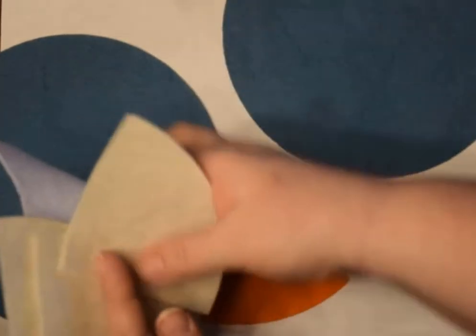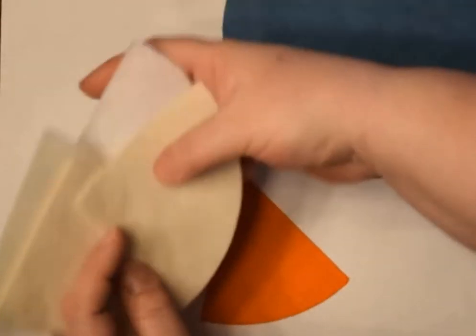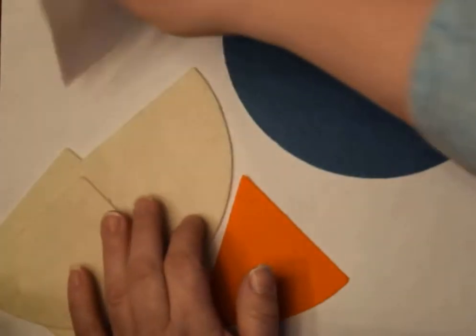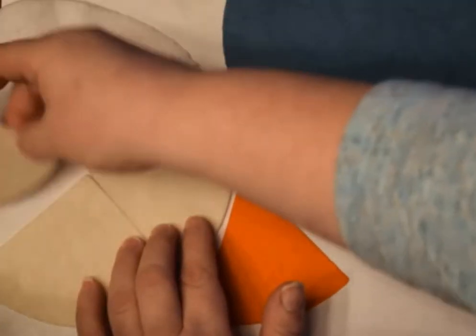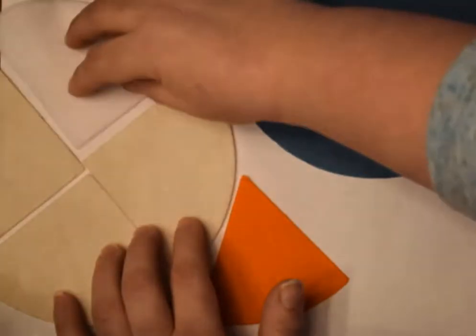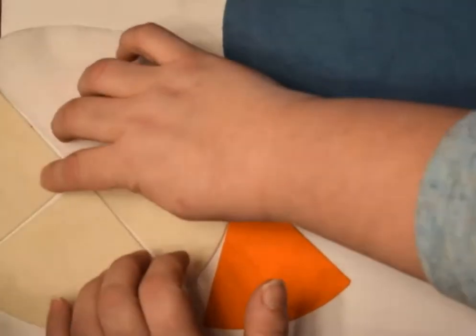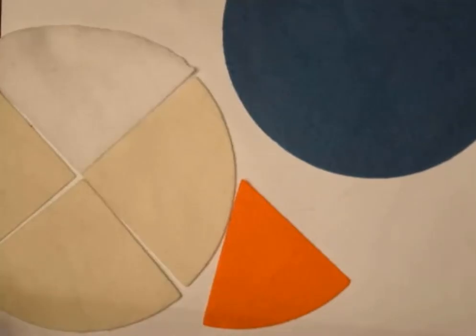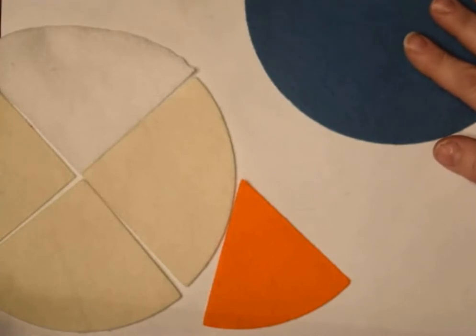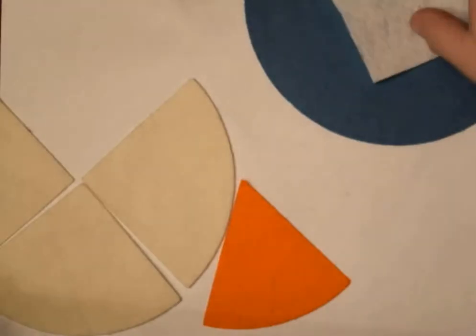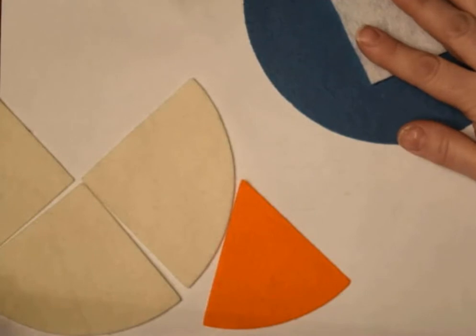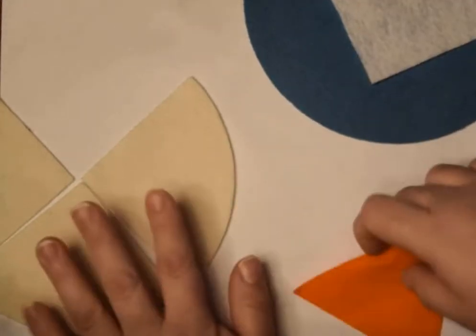So here's my 4/4 that I'm going to swap that out for. Okay, so I've taken away 1. I need to take away another 1/4. So there's my 1 and 1/4 that I've taken away. And here's my answer.